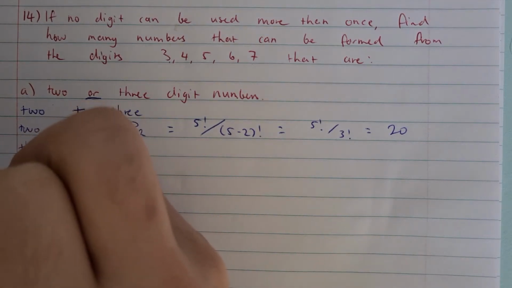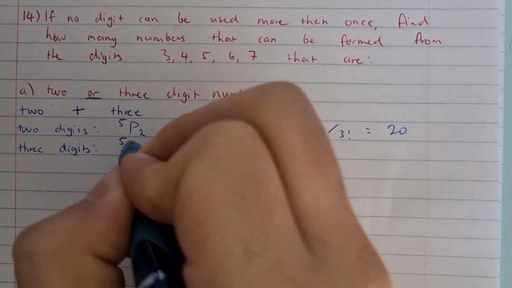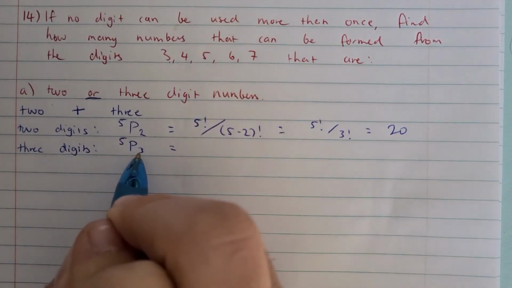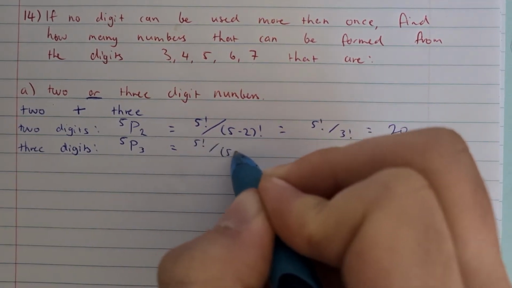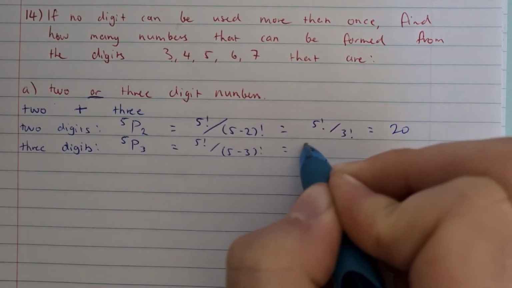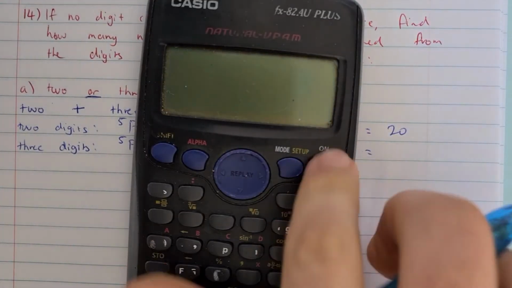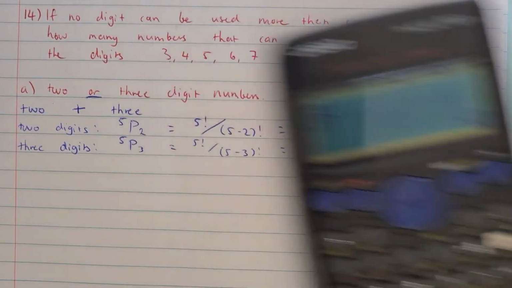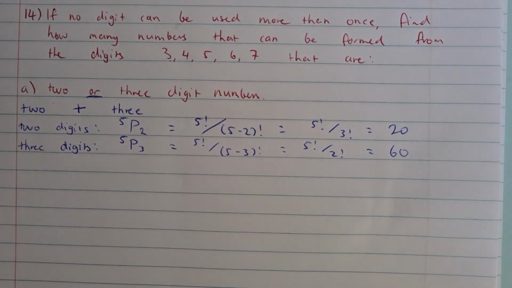Now let's look at 3 digits. This is going to be the same sort of logic. So we've got 5 digits to choose from, and we're choosing 3 in total. So we end up with 5 factorial over 2 factorial, which gives us 60. So there are 60 different ways we can make 3-digit numbers.